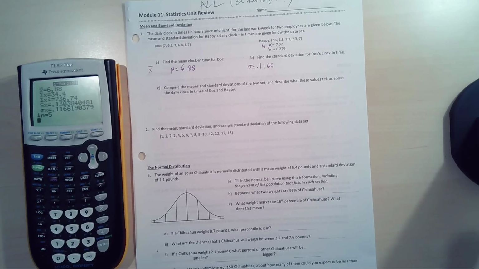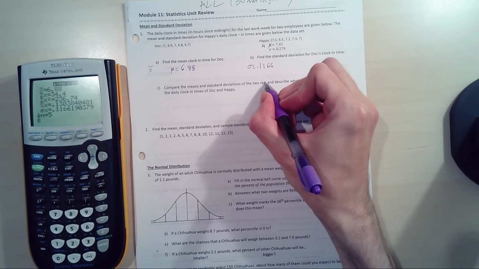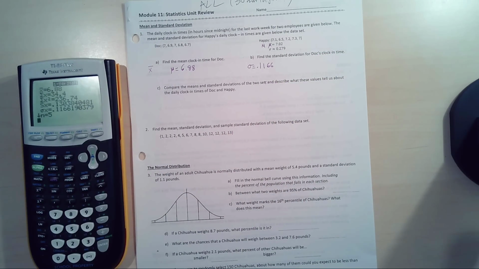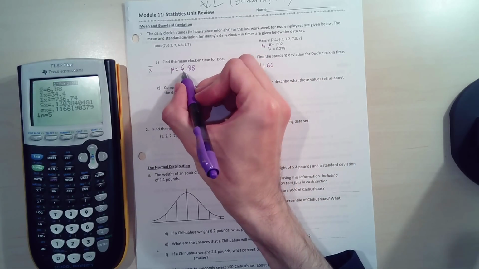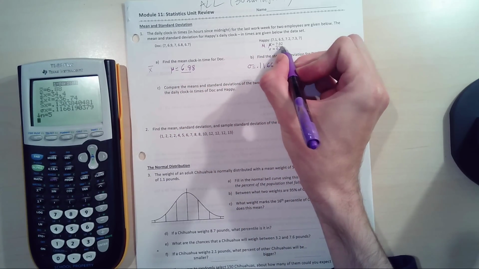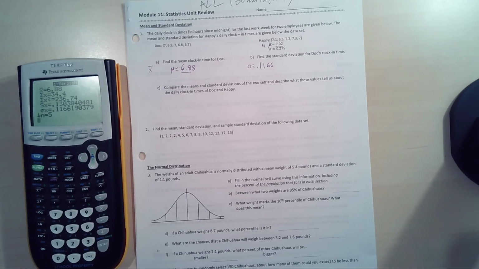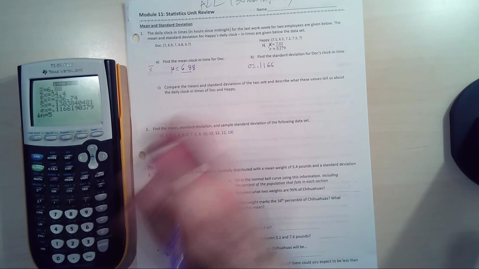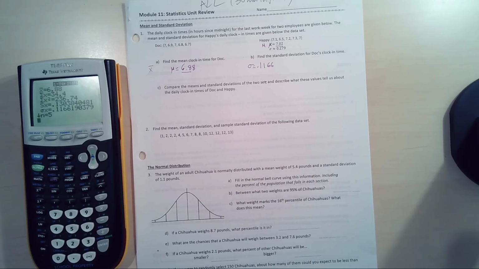It now asks us to compare the means and standard deviations of the two sets. I guess they're missing an S there. And describe what these values tell us about the daily clock-in times of Doc and Happy. It appears that Doc clocks in earlier on average compared to Happy. So Doc is earlier than Happy. I'm not going to write these down. Just go ahead and listen to it. Doc is earlier than Happy.